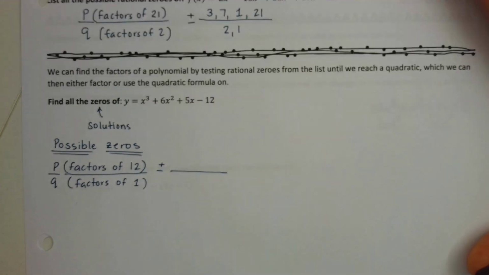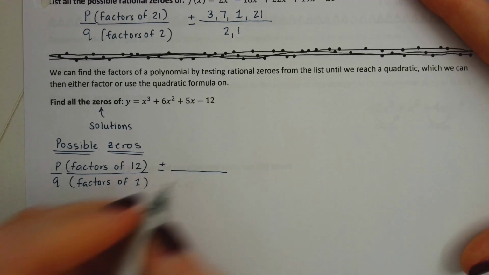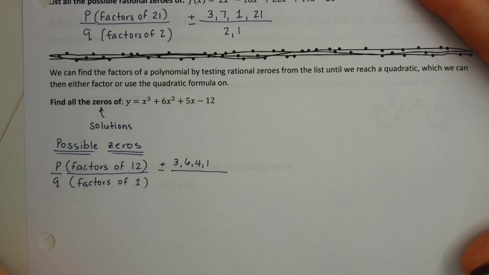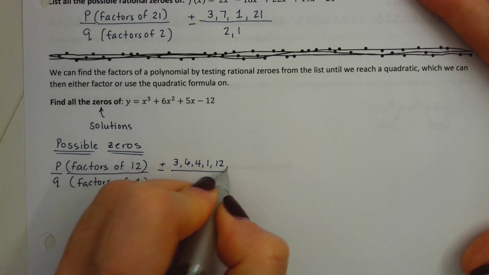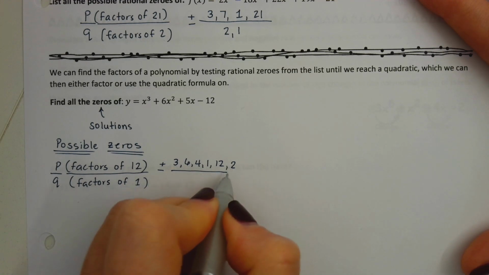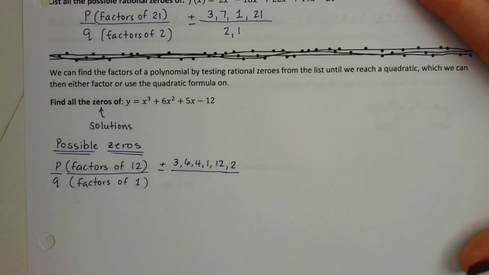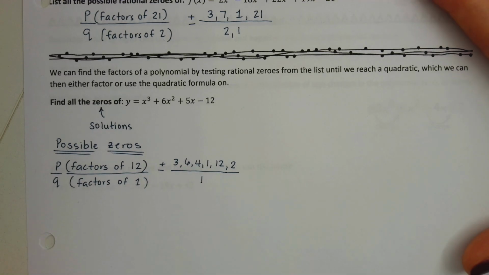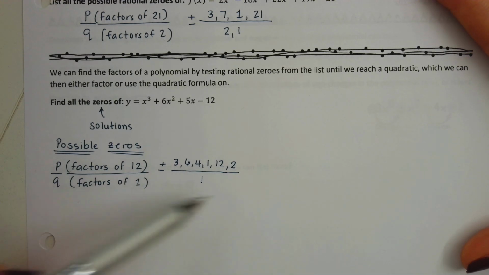Starting with, what are some factors of 12? 3, 6, 4, 1, 12. There's one more. 2, yeah. Bottom one's pretty easy. What are factors of 1? 1. Okay, so when we're checking to see what our zeros are using synthetic division, we don't even want to bother checking a number if it's not in this list.